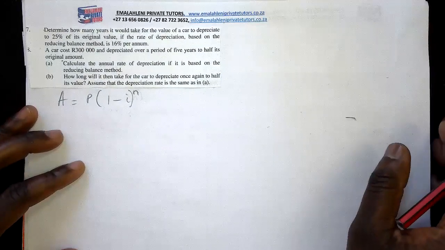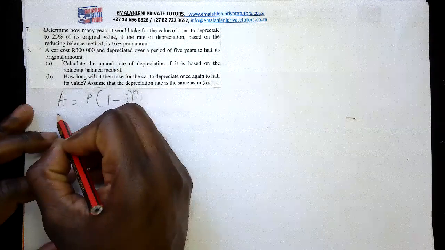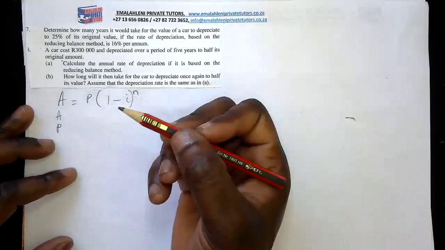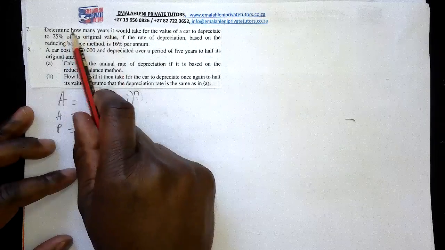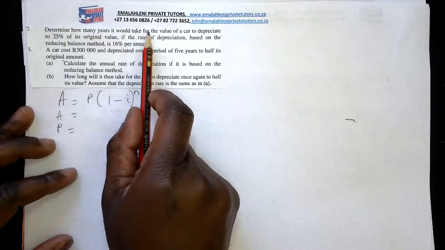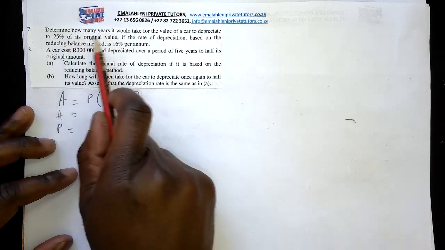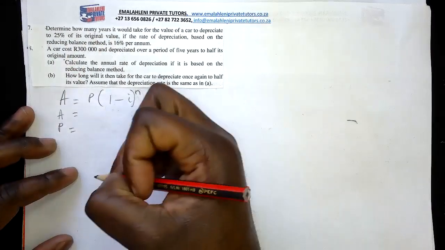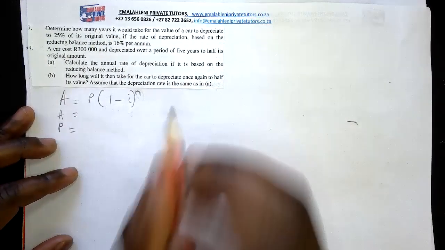Now, what else do we need? What are we given here? We are given A, we are given P. So what is our A? We are told to determine how many years it will take for the value of the car to depreciate to 25% of its original. So what you need to know is that in depreciation, the original value is our P, the principal value.